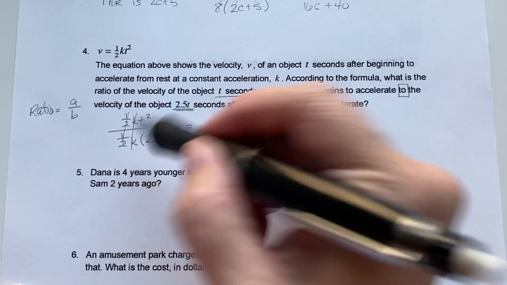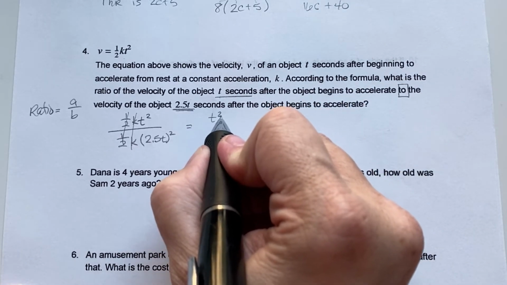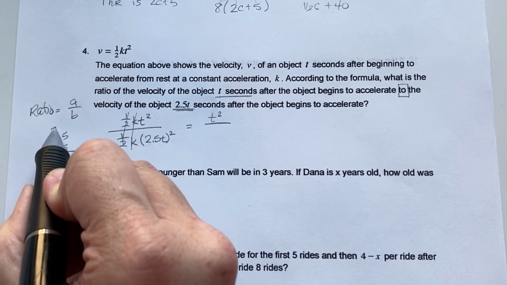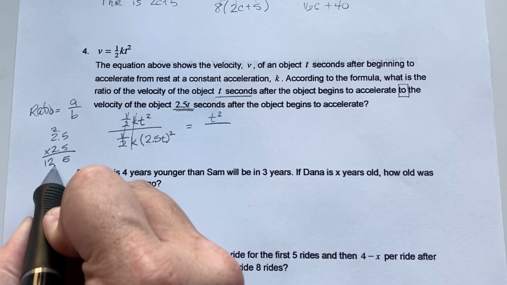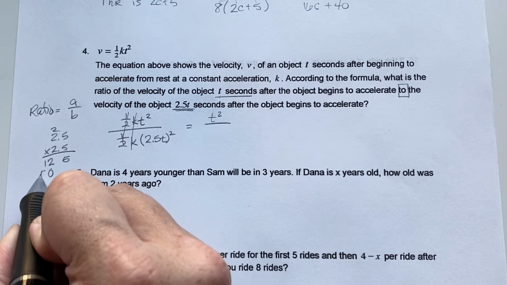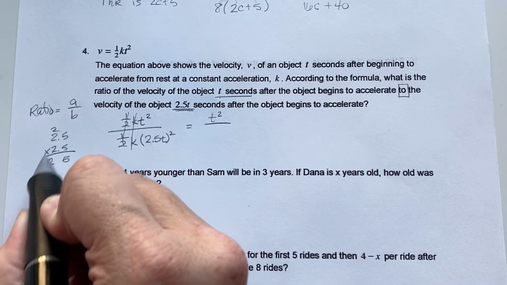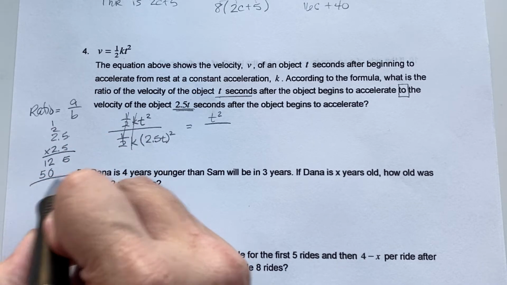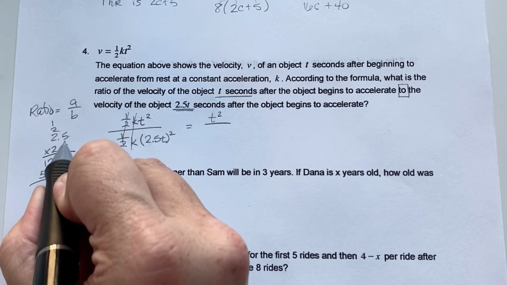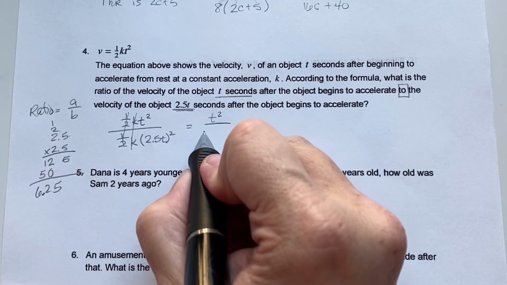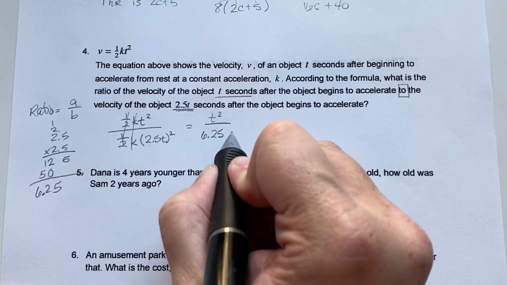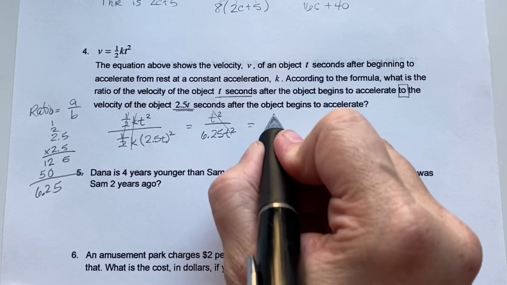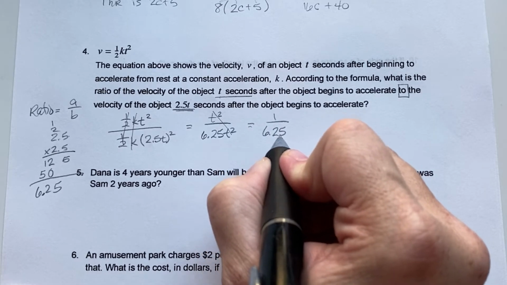All right, so the 1/2s cancel, the k's cancel. So then we're left with t squared over 2.5 times 2.5. So 2.5 times 2.5 is 6.25 t squared. Now the t squareds cancel, so we're left with 1 over 6.25.